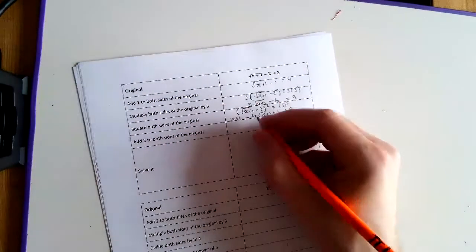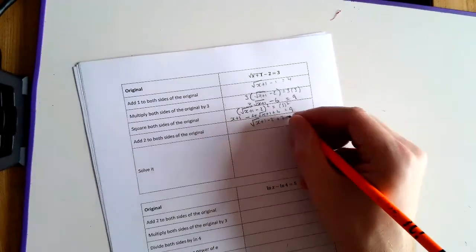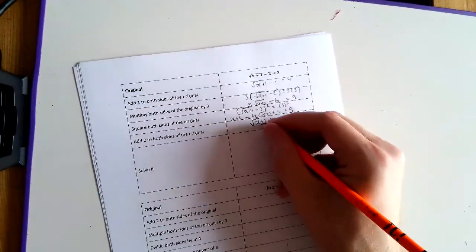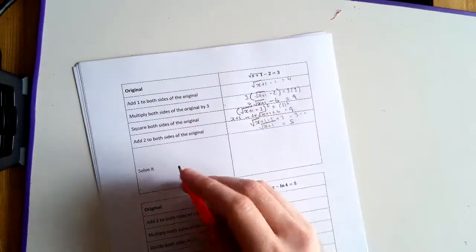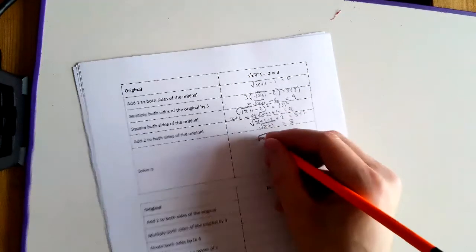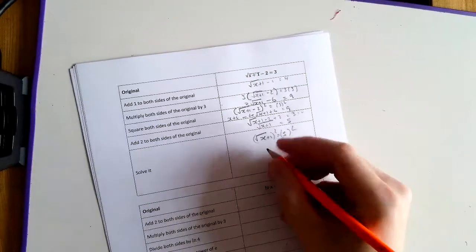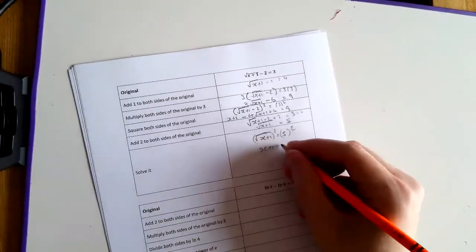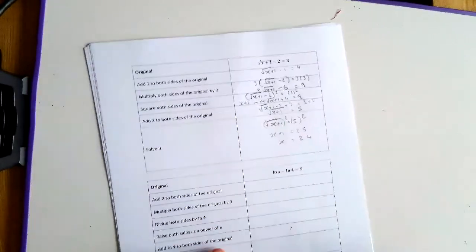Add 2 to both sides, so root (x plus 1) take away 2, add 2 is 3 add 2, so root (x plus 1) equals 5. Then solve it. Well, may as well carry on from there, look. So root (x plus 1) equals 5. Square both sides, you get x plus 1 equals 25. Take away 1 from both sides, so you see x is 24.